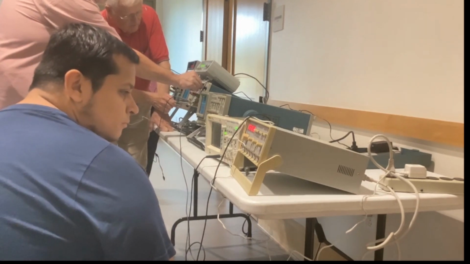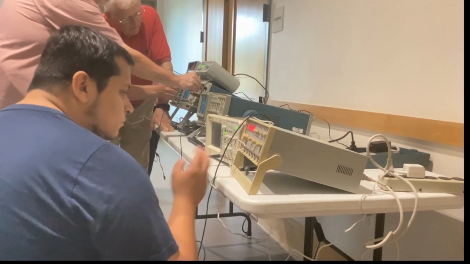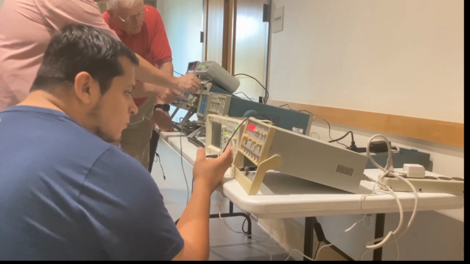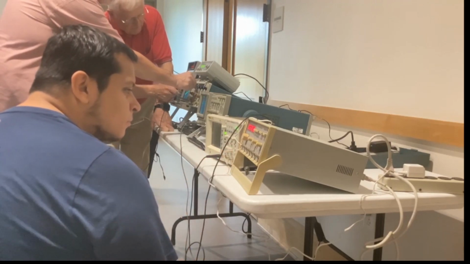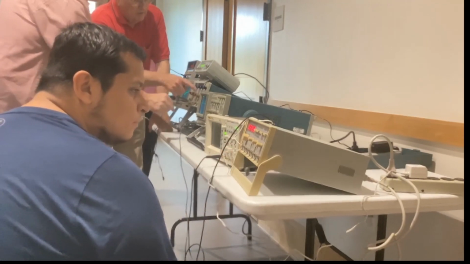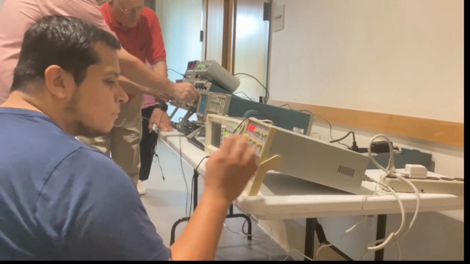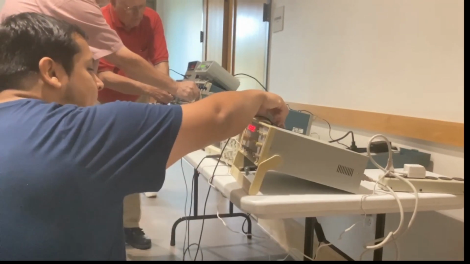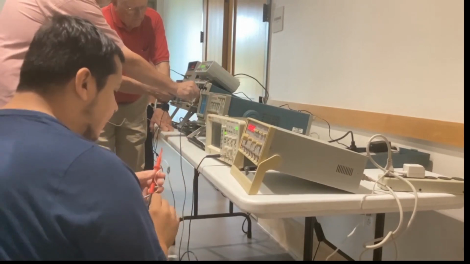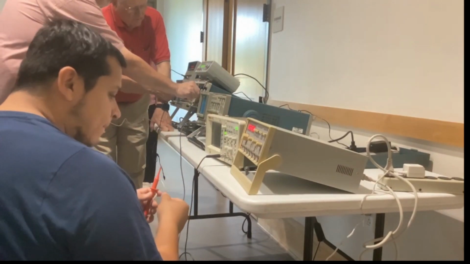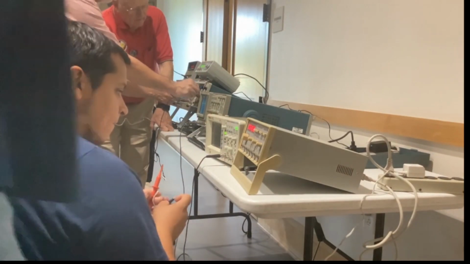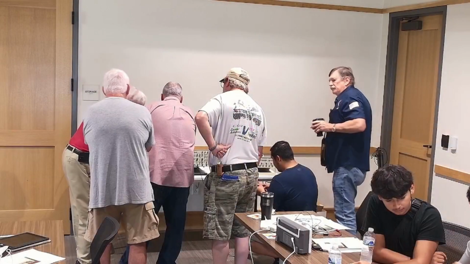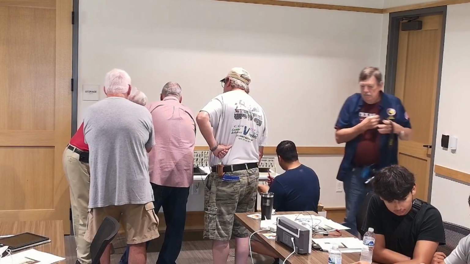Kind of get it about in the middle, and then use that one to move it up and down, kind of get it centered up there. Now we can turn that one to try to get an actual waveform on the screen. Keep going. Oh, the other way. Okay, then let's move it back over again. Okay, and where are we at?